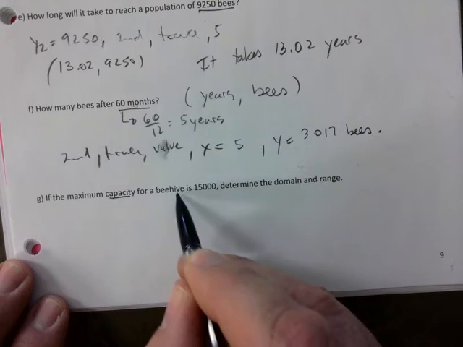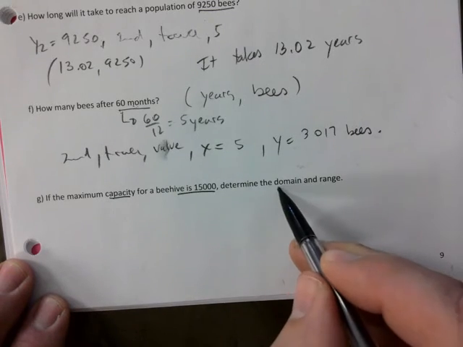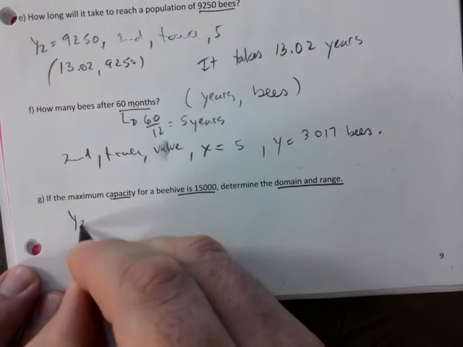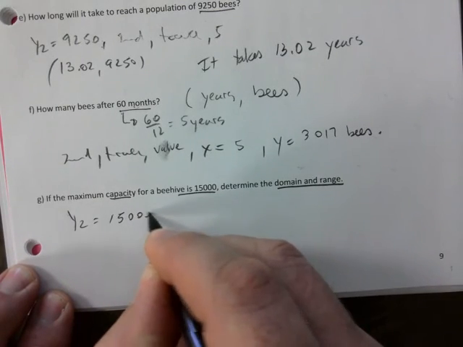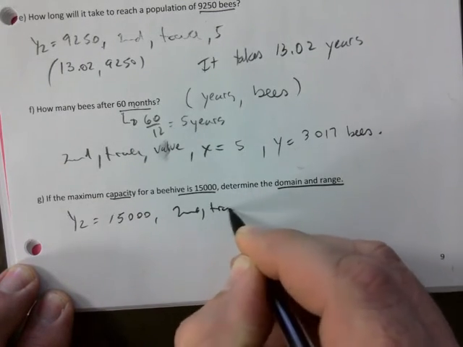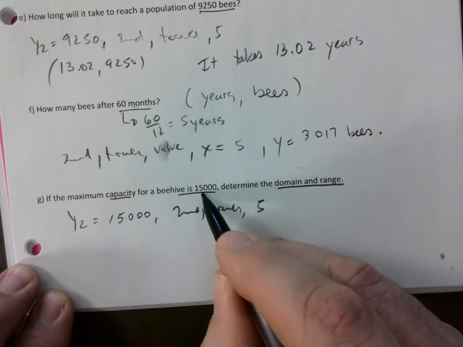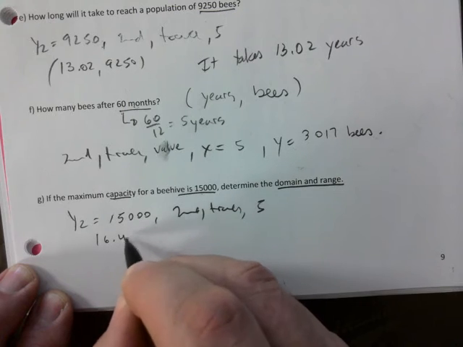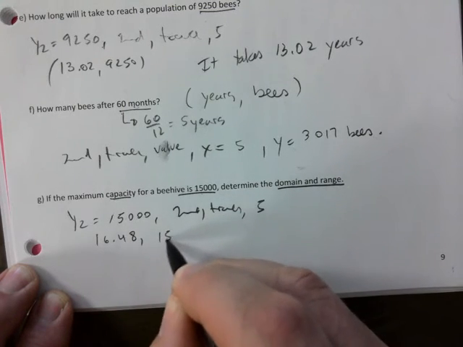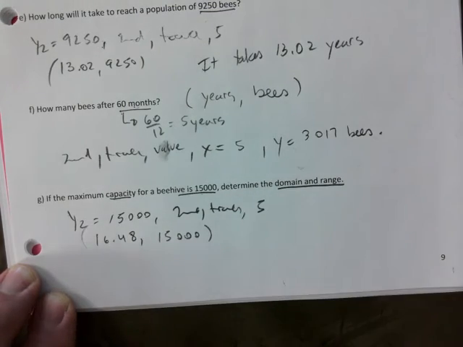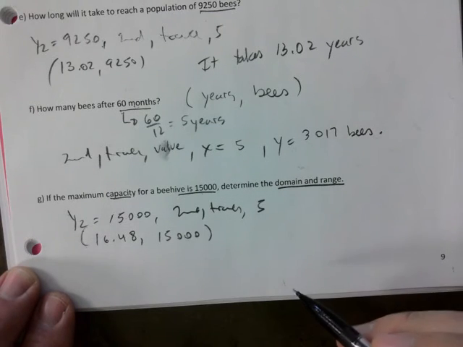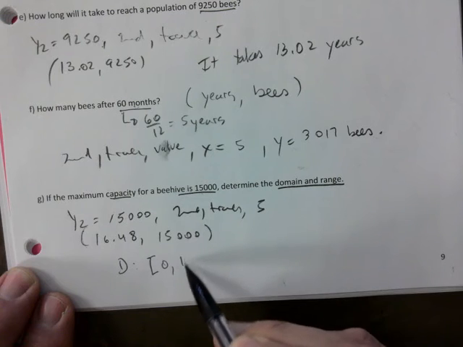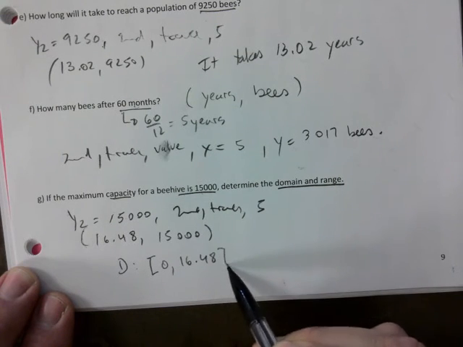If the capacity of the beehive is 15,000, determine the domain and range. So I'm going to go ahead and find that point first of all. 15,000. Second, trace 5. I need to change my window, but here it is anyways. So this is 16.48 years to get to the 15,000 mark. Hang in there, we're almost done. So that means that my domain, when it comes to time, goes from 0 to 16.48.